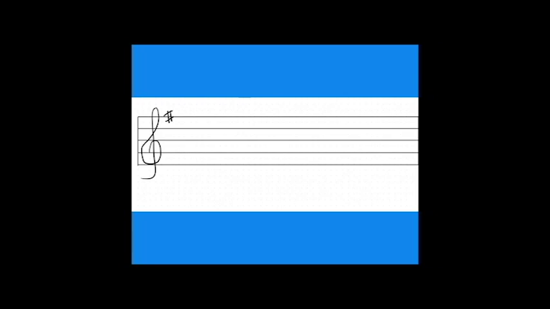F sharp should go on the top line. C sharp should go on the space second to the top. G sharp should go on the space right above the top line. D sharp should go on the fourth line. A sharp should go on the second space. E sharp should go on the top space. And finally, B sharp should go right on that third line.